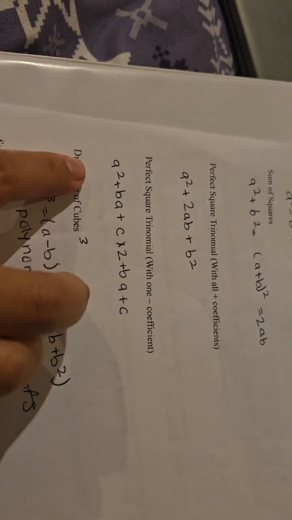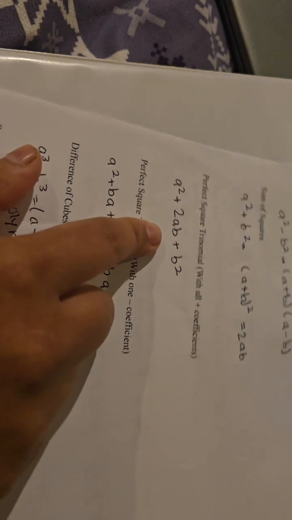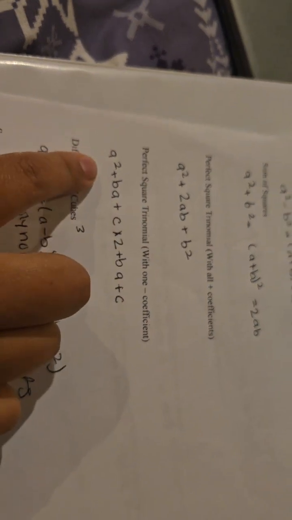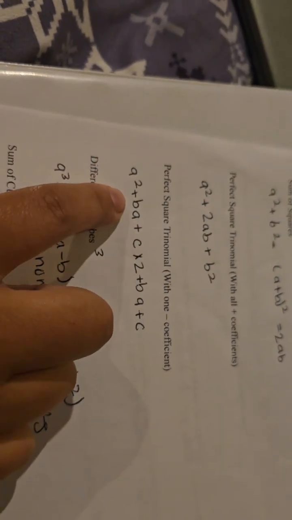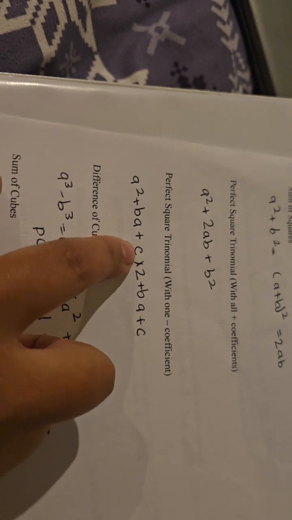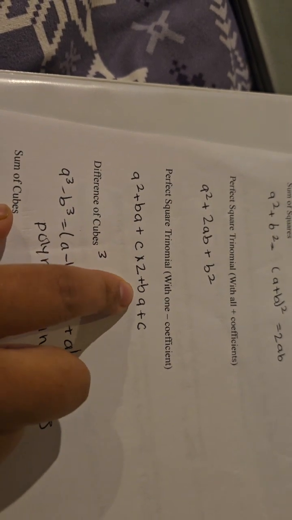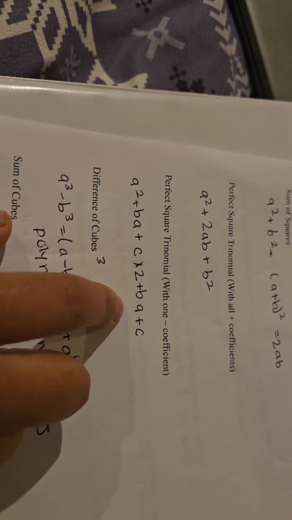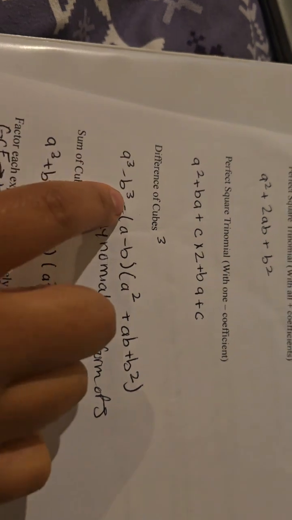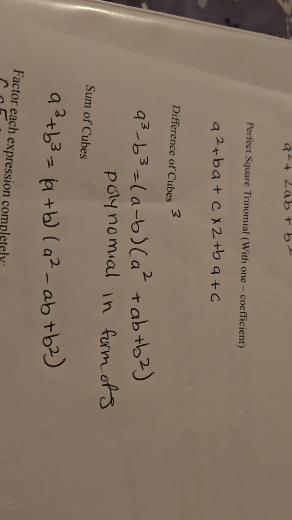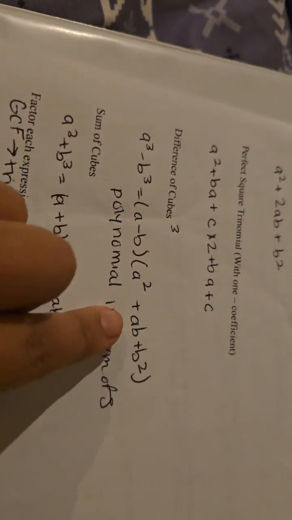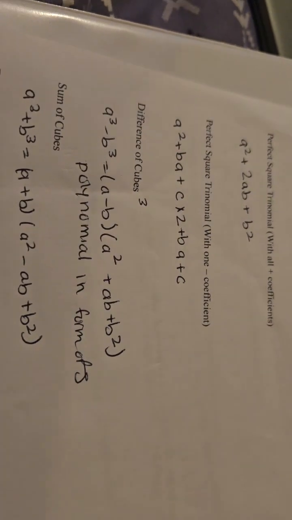Our perfect square trinomial would be A squared plus AB plus B squared. Our difference of cubes is a little different, but it would be a polynomial in form.